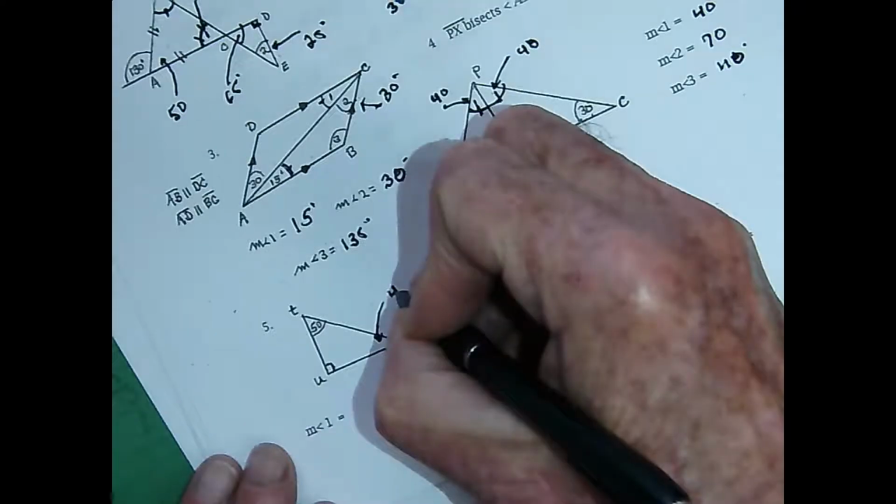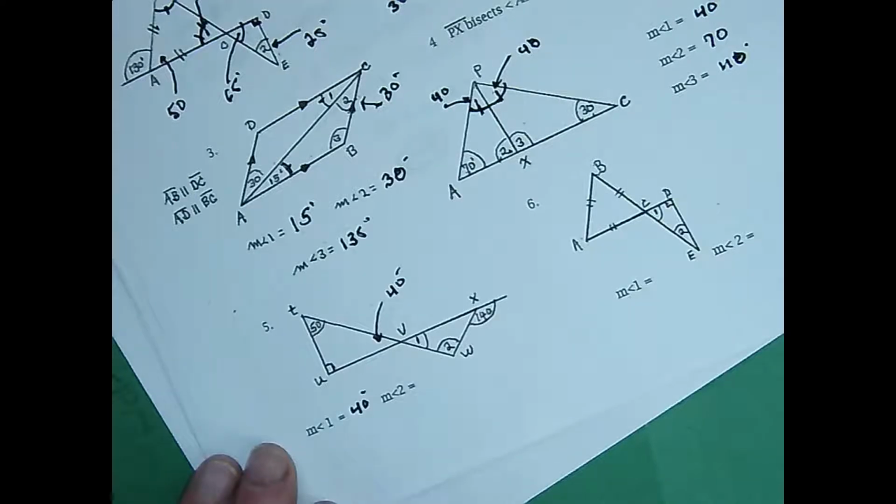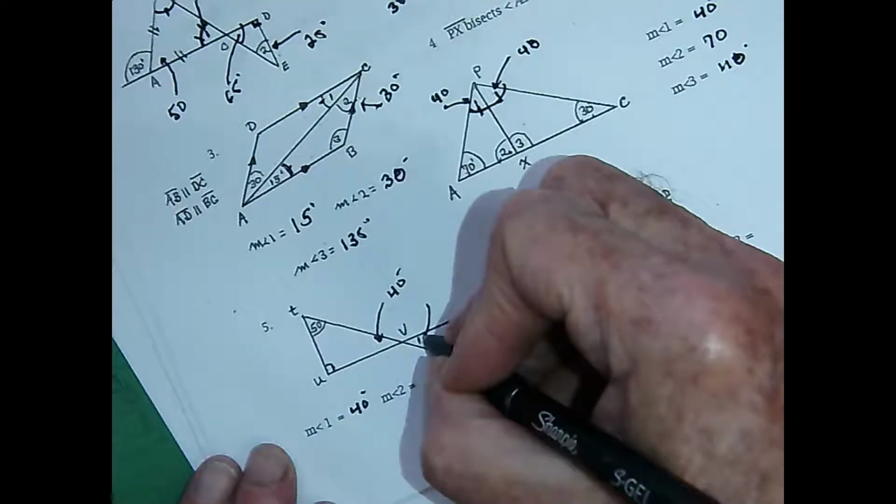Did that tell you about angle 1? Yes, it does. Angle 1's a vertical angle with that 40-degree angle. We know that vertical angles are congruent. So I know that this angle had to have been 40.